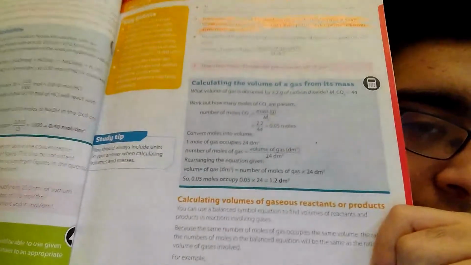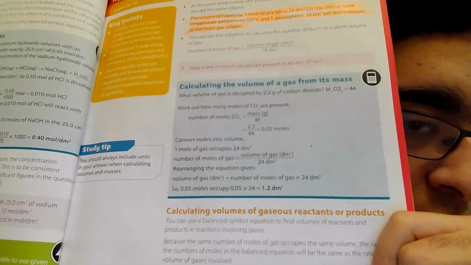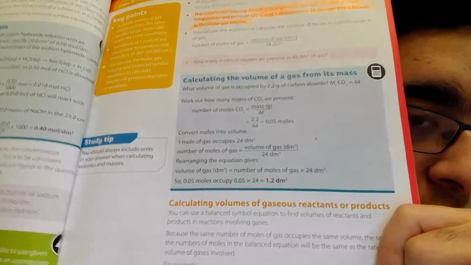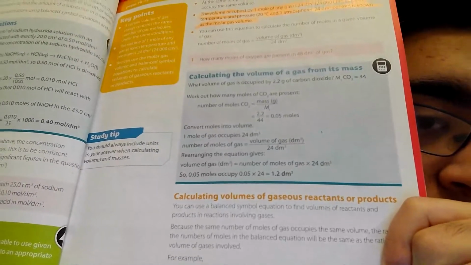And in fact, I'll just show you the worked example here. This was basically all the working out they did for the worked example. I don't think I really need to go over that much. It's quite a straightforward example, really. You're working out moles, and then once you've worked out the moles, you're just rearranging the equation that we just learnt today: number of moles of gas equals the volume of gas in decimeters cubed divided by 24 decimeters cubed.